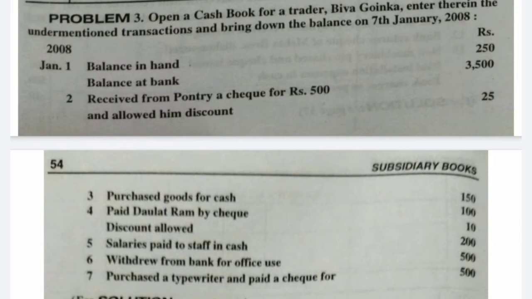So here we are paying through check, so we are taking bank. Similarly, in the second transaction also we have received from Pondry a check, so we have taken it directly to the bank column. If you want to take it directly to the bank column, you can take it, or else if the check is not deposited on the same day, if you take the assumption, then you need to take it in the cash column.